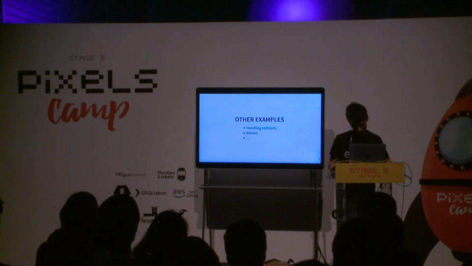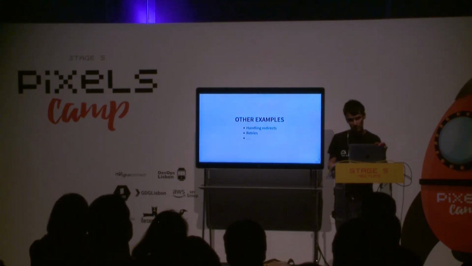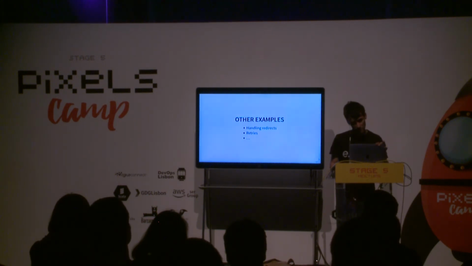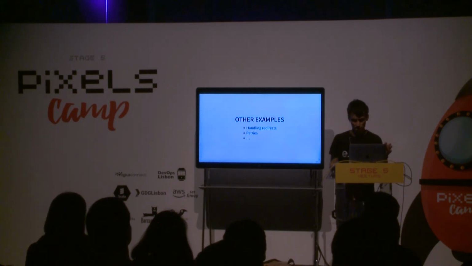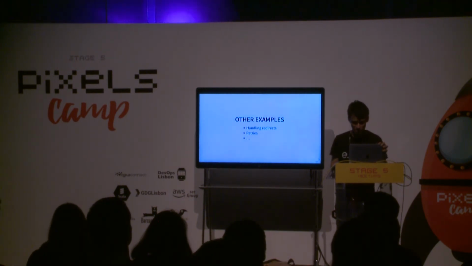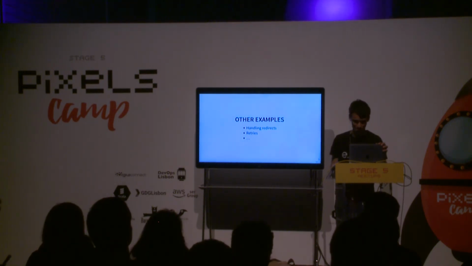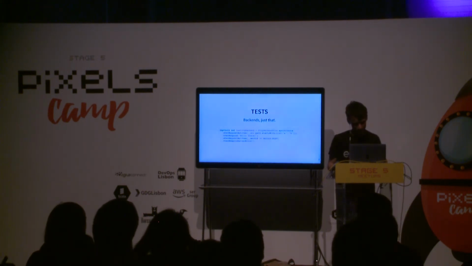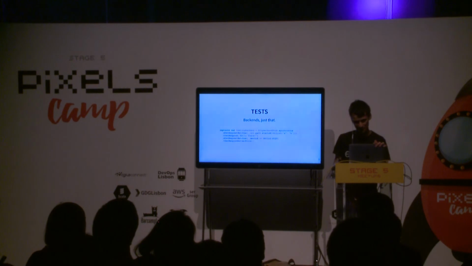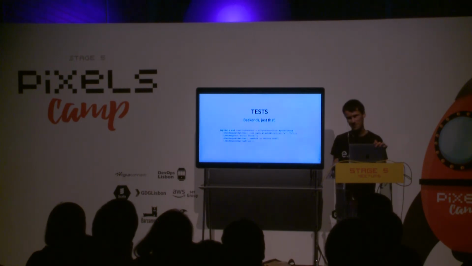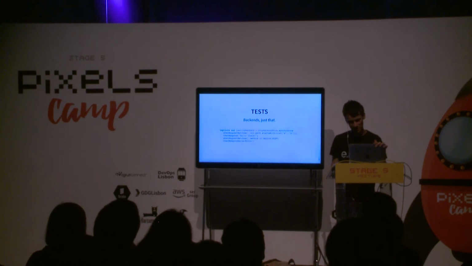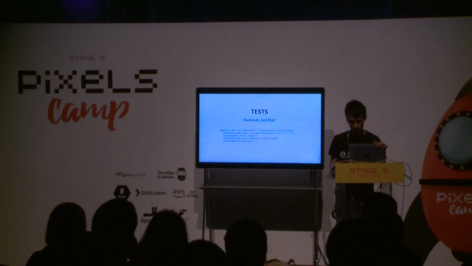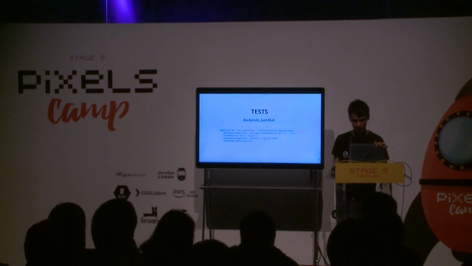Other examples when using this decorator pattern are handling redirects, for instance, or retries. You can have a completely generic wrapper backend with a retry for gets and puts and idempotent methods. And for tests, the same thing: the implicit backend is not a real one. It's a backend you can create for each test, and you just say, okay, for this request I respond with this, for the other request I respond with that.